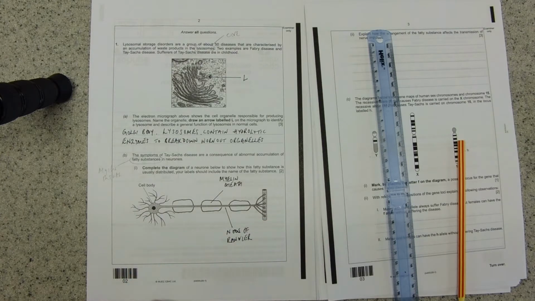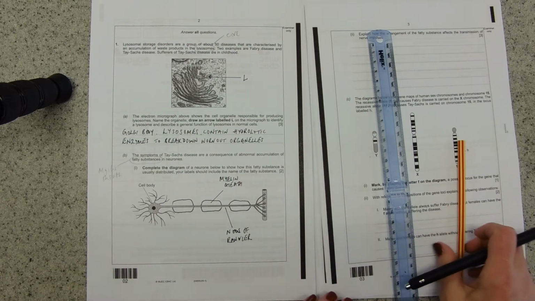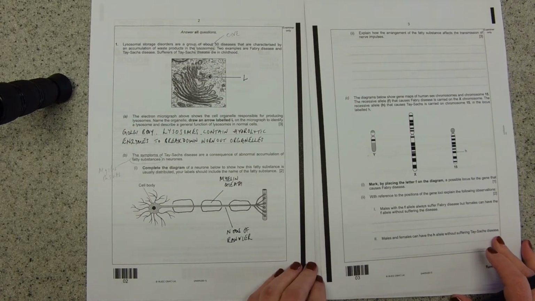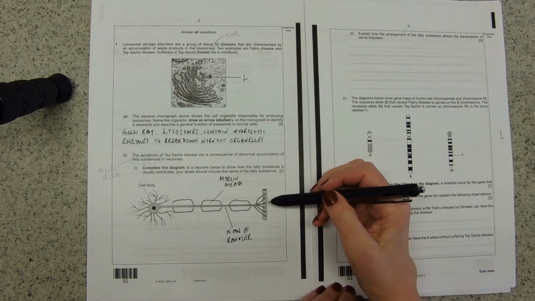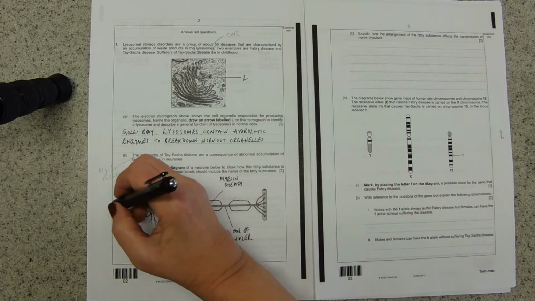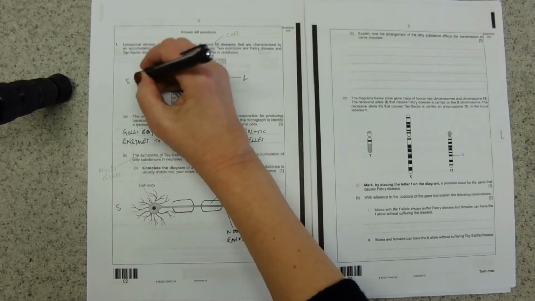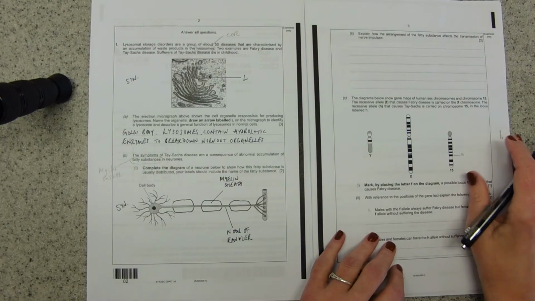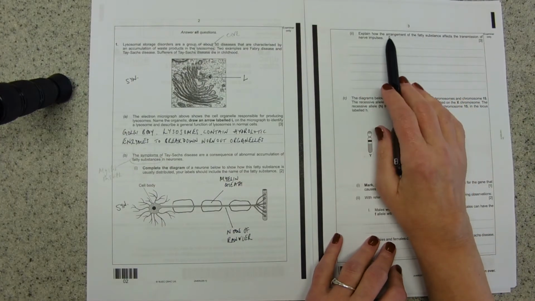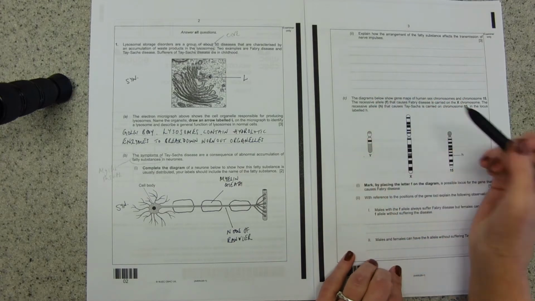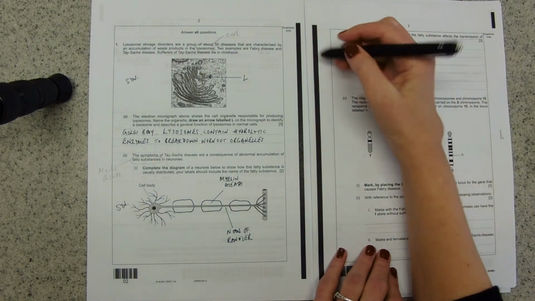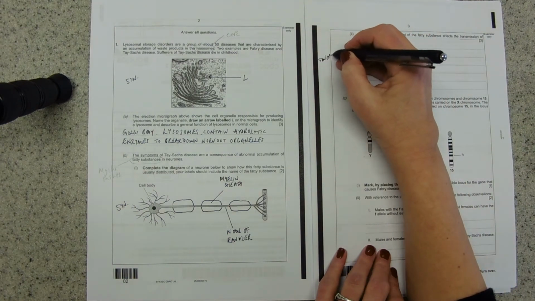So actually the mark scheme just says myelin sheath drawn with nodes, myelin correctly labelled. So I could have got away without labelling a node as long as it was present. So this is component 3, isn't it? So that's another bit of synoptic there. So we've got synoptic core, synoptic component 3, and moving on, it says explain how the arrangement of the fatty substance affects the transmission of nerve impulses. And again, synoptic, but this is absolute baseline knowledge, isn't it?